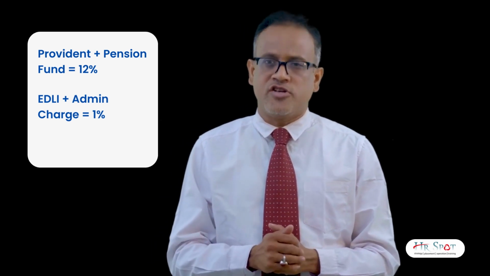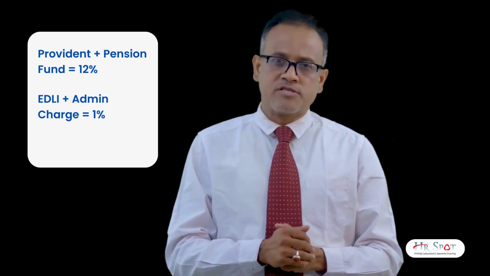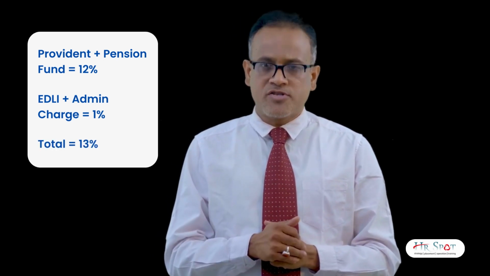Yes, correct. 12% is the amount which is supposed to be contributed as PF and pension, and there is 1% as admin charges and EDLI charges. We are going to discuss this in detail later, but as of now, please understand the contribution by the employer in the PF segment is 12% plus 1%, that is 13%.